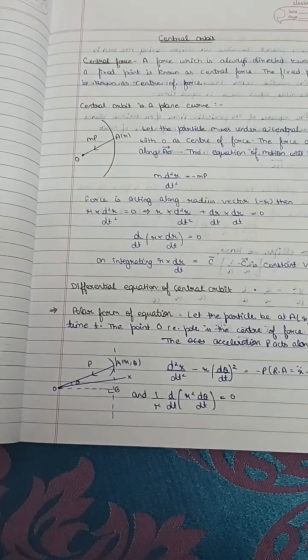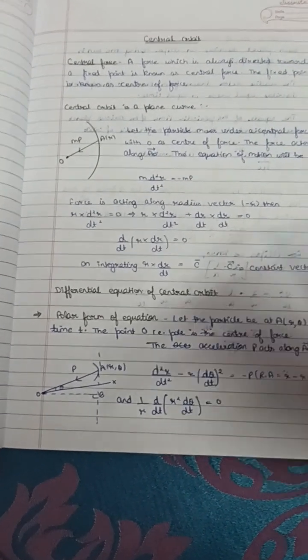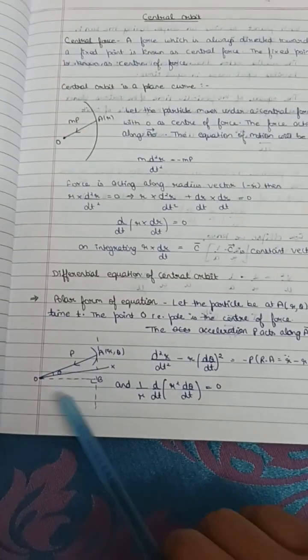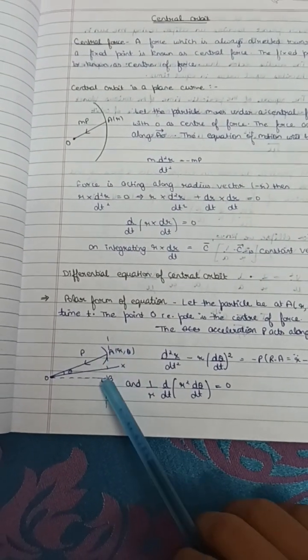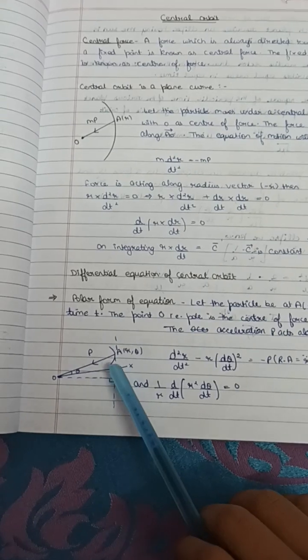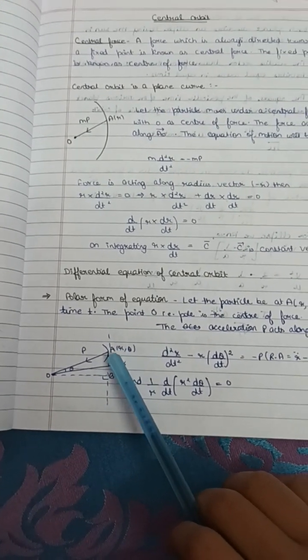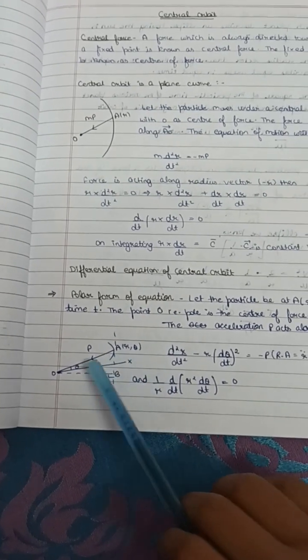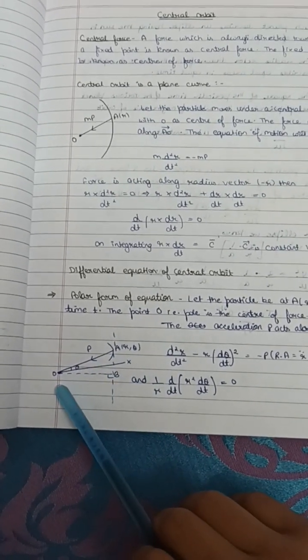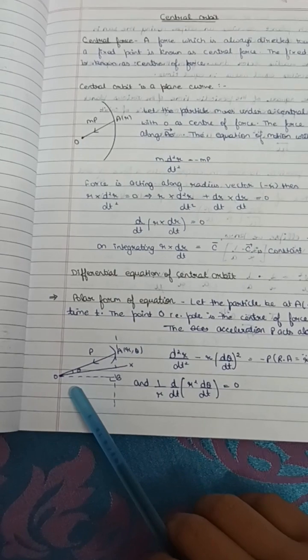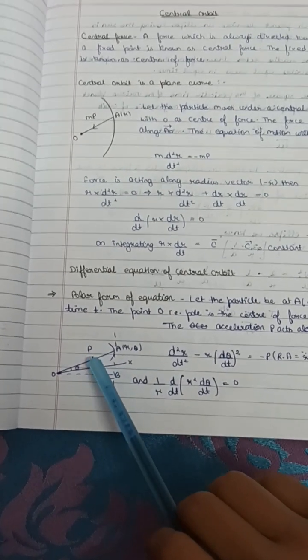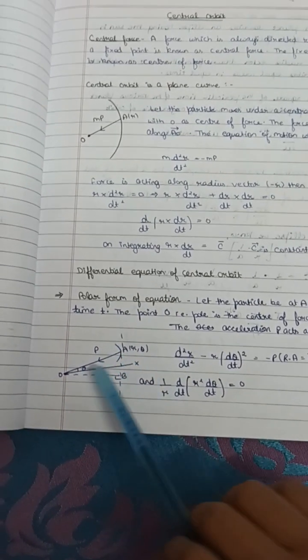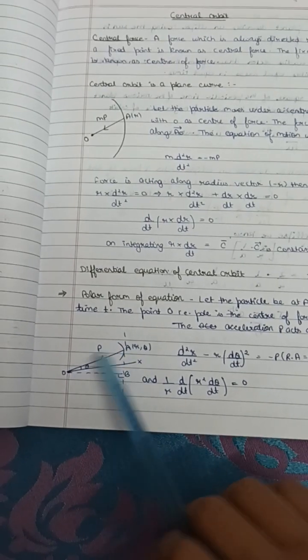There are two types of differential equation of central orbit. First is the polar form of the equation. In this diagram we can see that there is a particle. Let the particle be at A, at distance r, θ at any time t. Point O, which is the pole, is the center of the force, and the acceleration P acts along AO.